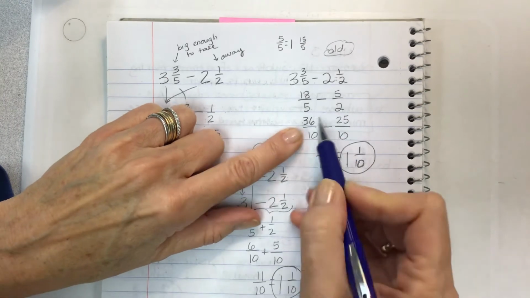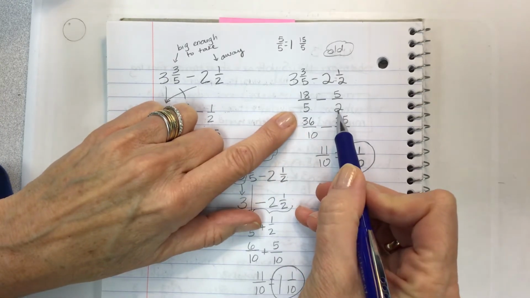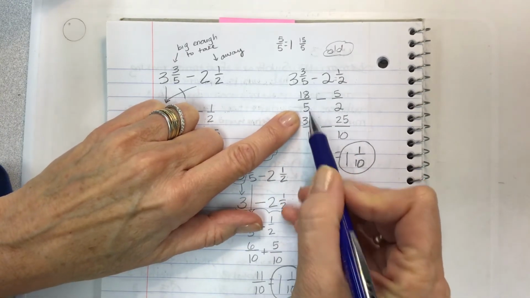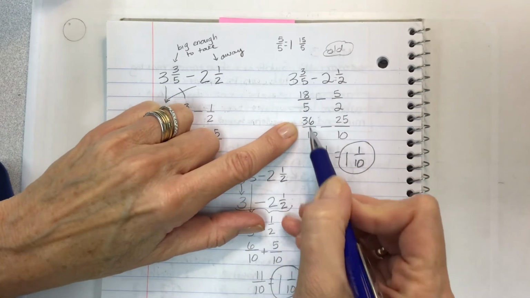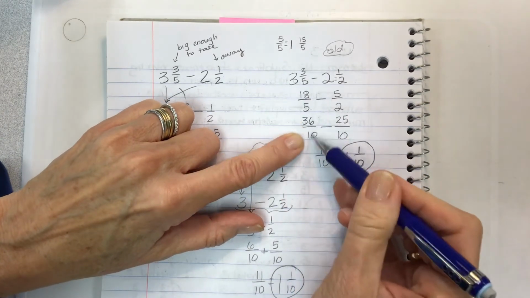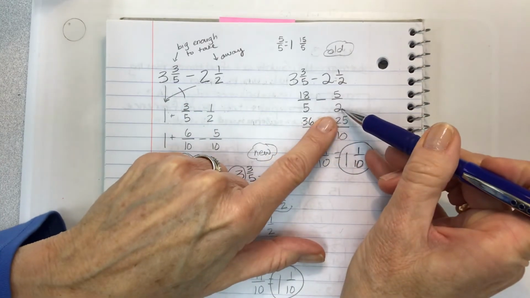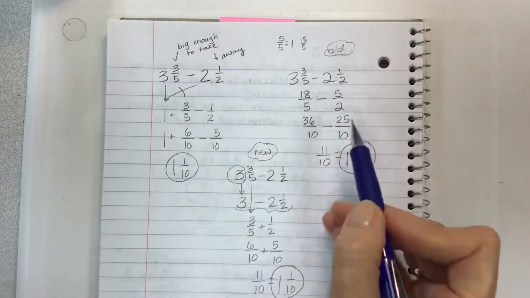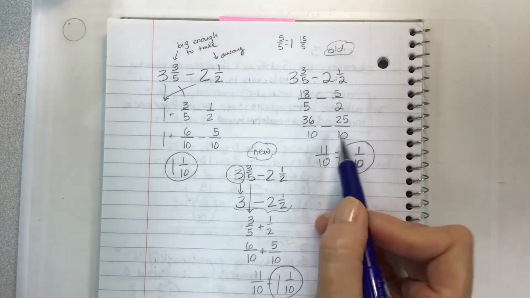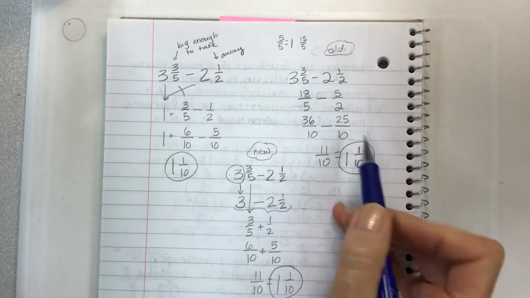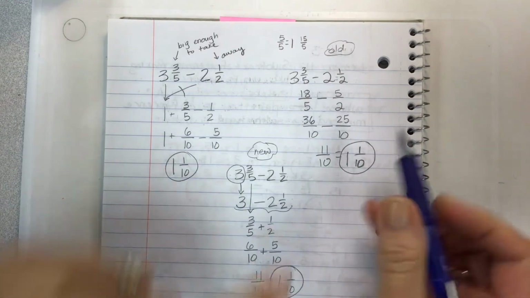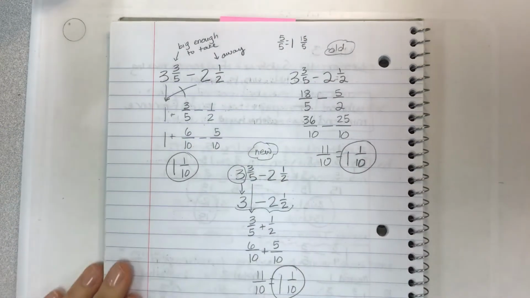Got to get a common denominator. And again, if 2 is the scale factor for 5, then you have to multiply 18 times 2 in order to get the increase in pieces at the same scale. If 5 is the scale factor for 2, then 5 times 5 is 25. Then you still have to do your subtraction, 36/10 minus 25/10. And you get 11/10, which you can straighten out into a mixed number there.